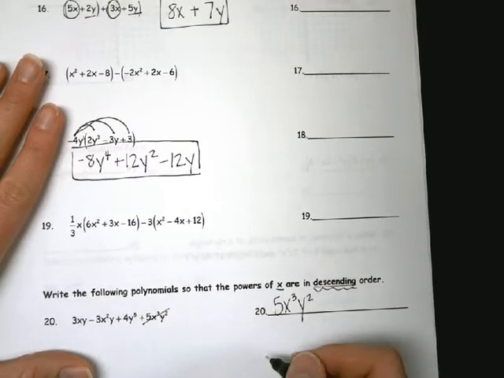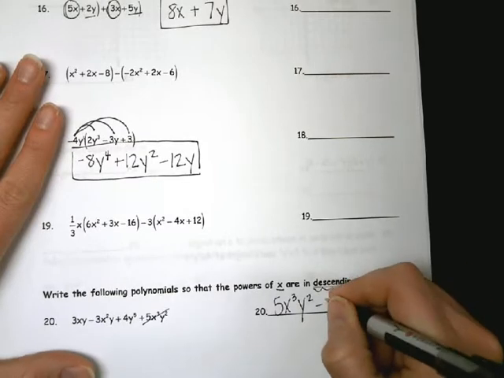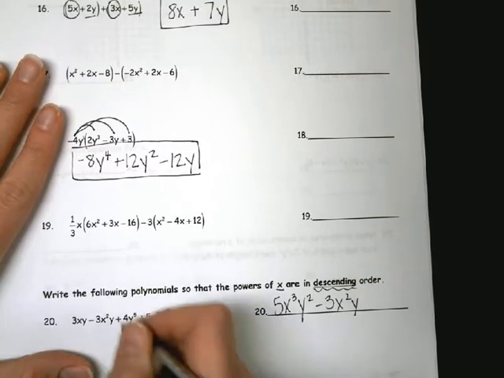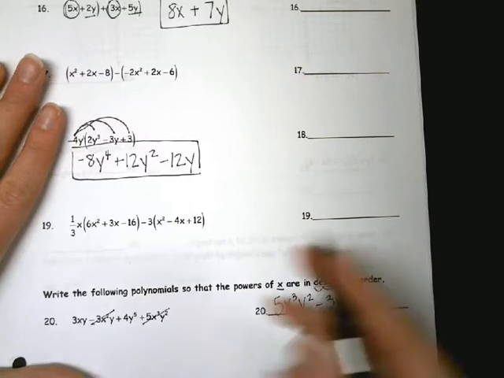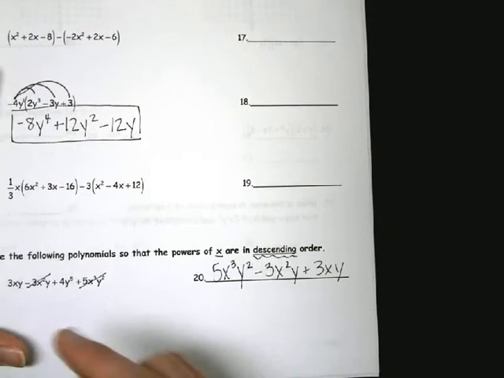He's done. Then I go to the next highest one, and that'll be this one, the negative 3x squared y. Then I go to the next highest power of x, which is this one, plus 3xy. Bring that into the light so you can see that a little bit better. Now he's done.